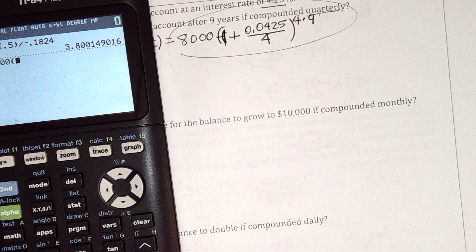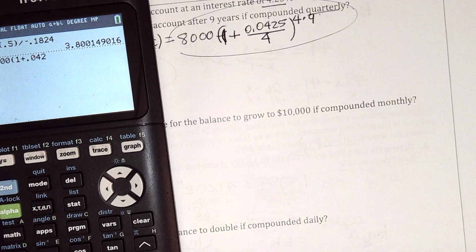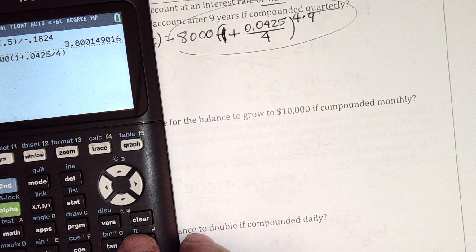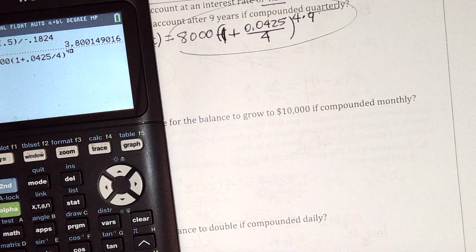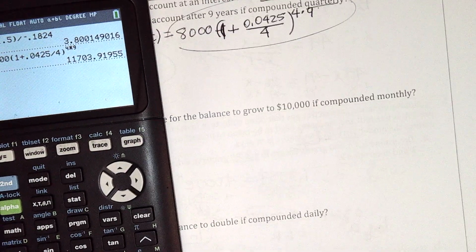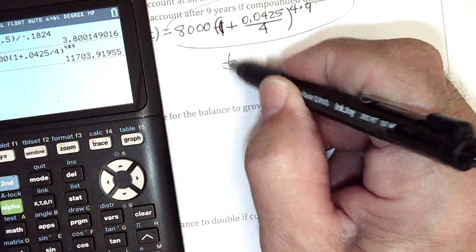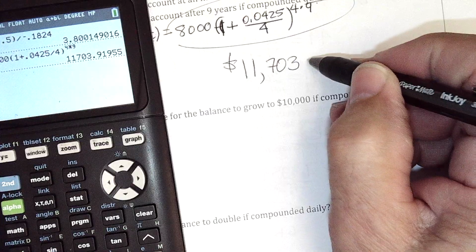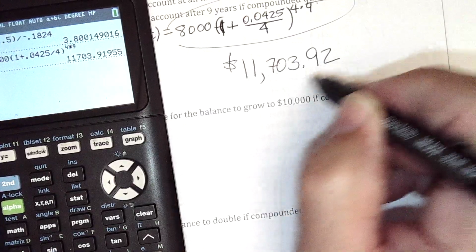8,000 parenthesis 1 plus 0.0425 divided by 4 times a year. So we have to take the interest rate, do only 1/4 of it, but we're going to do it to the power of 4, which means we're going to do that 4 times for each year, times the number of years we're going for, which is 9, and I get $11,703.92.